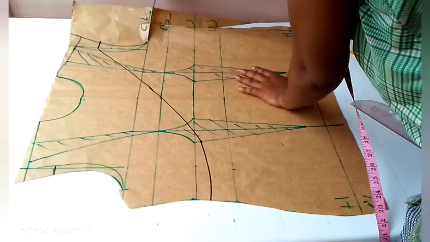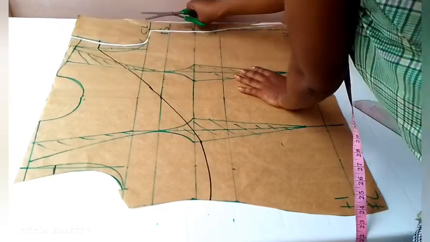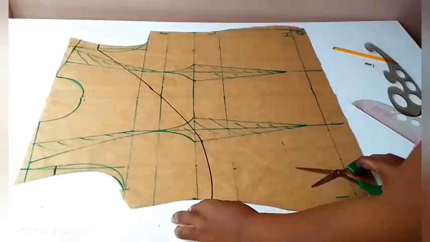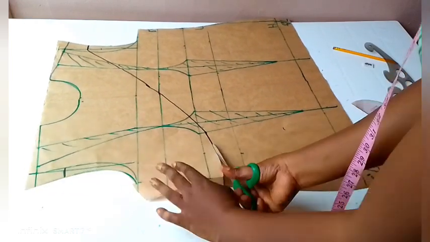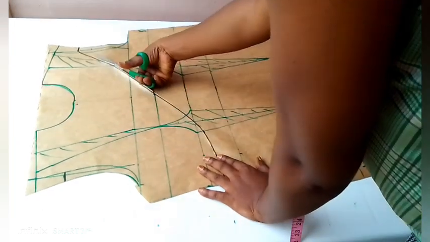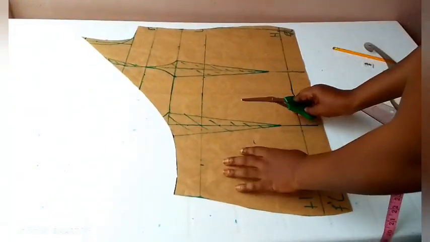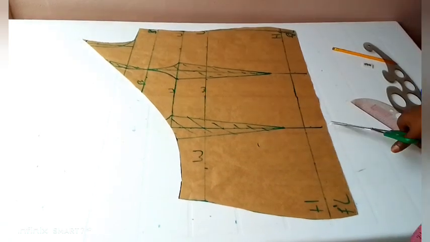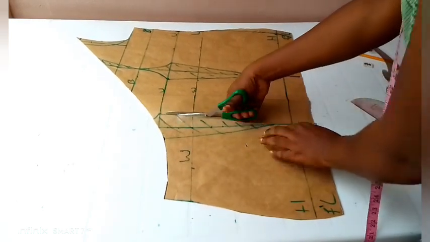Then close to the dart leg, same under bust line, I came down with half an inch. Then on the center point of this paper, chest line to be precise, I marked 2 inches, then connected all the curve to meet the 5 inches I went up at the armhole area. Now you can see that the look of the picture we are recreating is just coming out gradually.